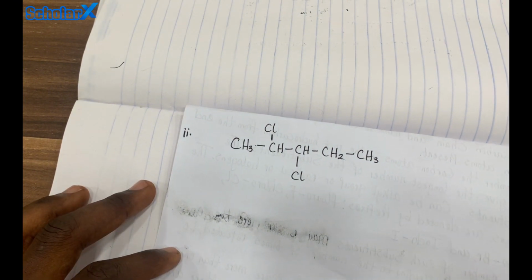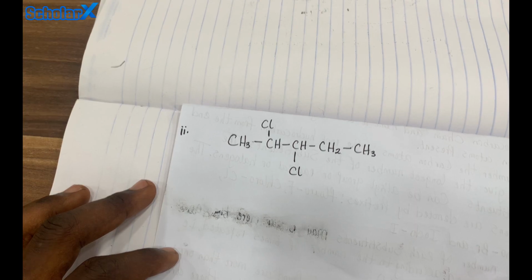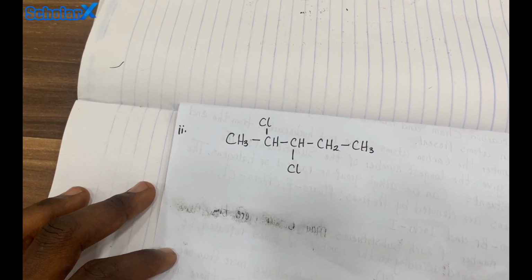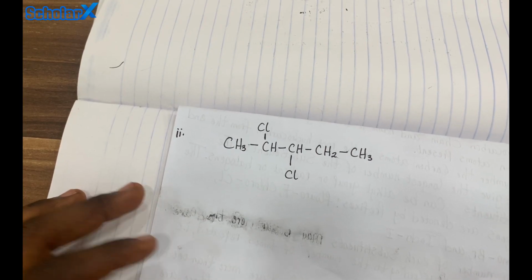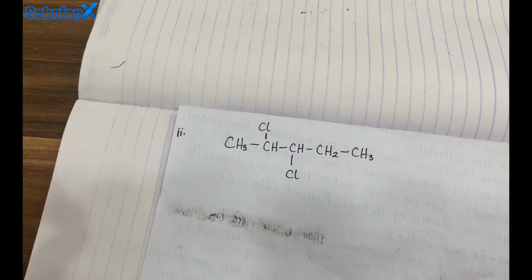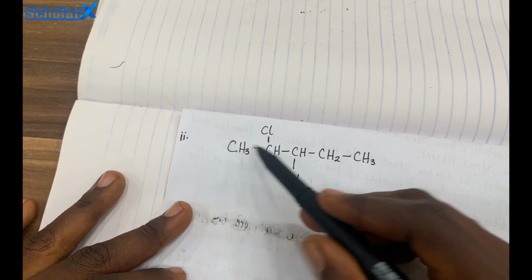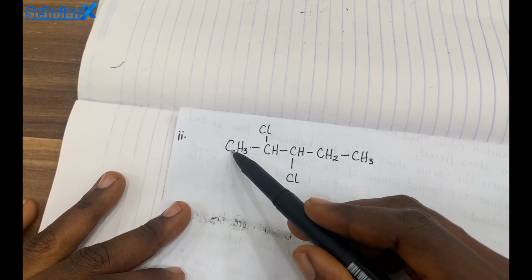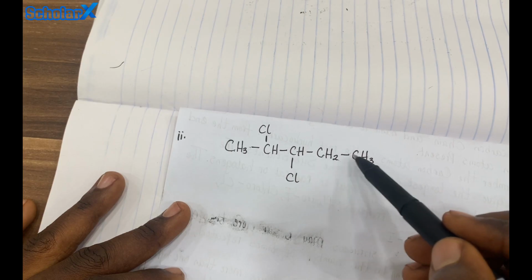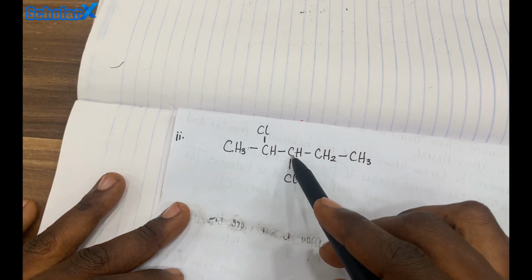Now, what's the first thing I look at? I'm looking at the single bond, right? Good. That tells me this is the alkane family. Then, what do I look at again? I look at the parent name. What's the parent name of this organic compound? I'm seeing carbon here, carbon here, carbon here, carbon here, carbon here. So this is 1, 2, 3, 4, 5.